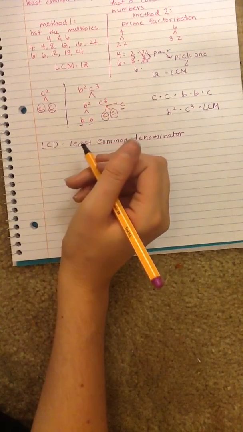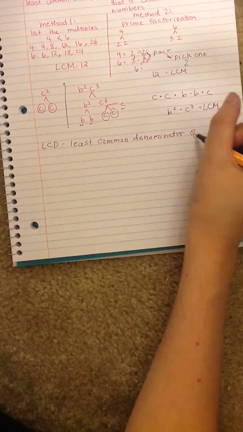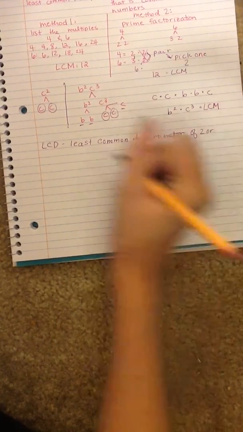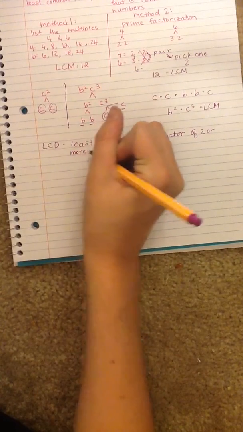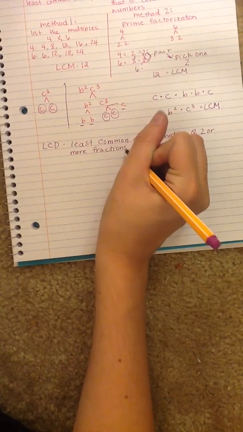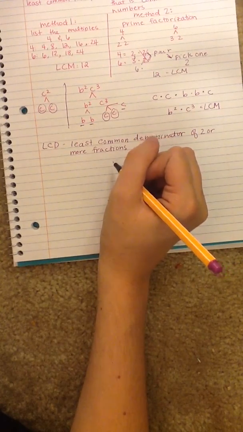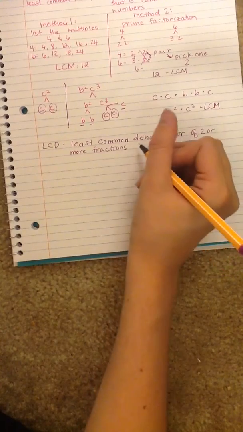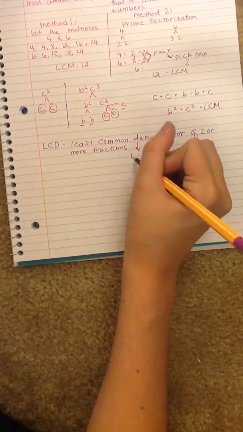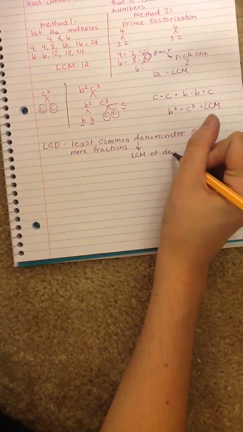And that is the least common denominator of two or more fractions. When we say we're looking for the LCD, it means we're really looking for the LCM of the denominators.